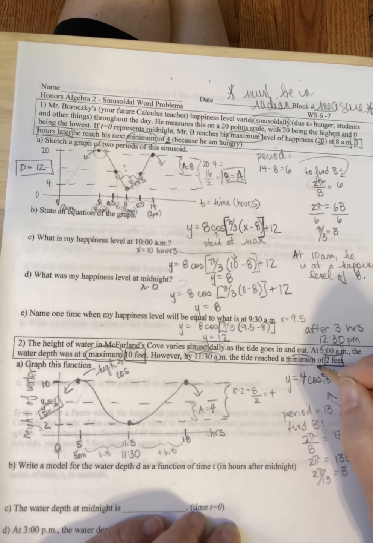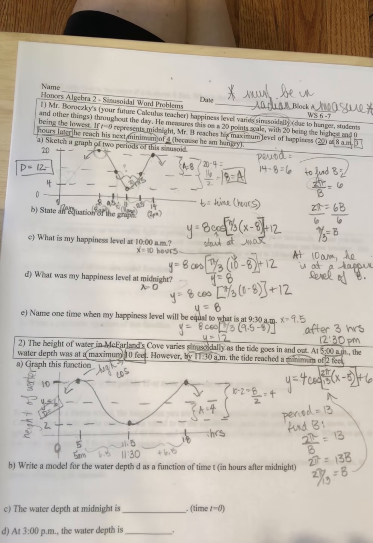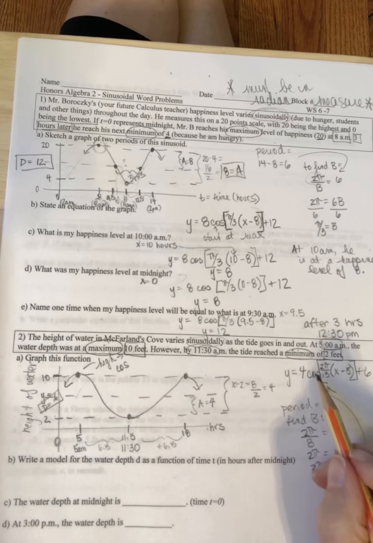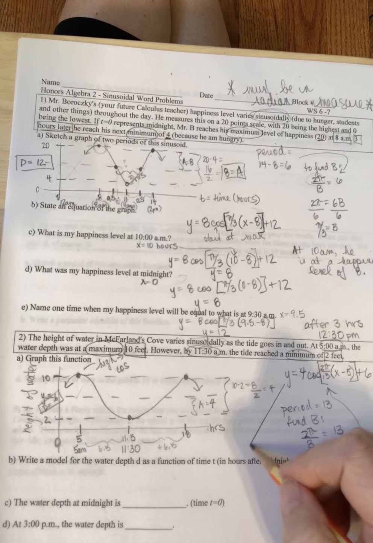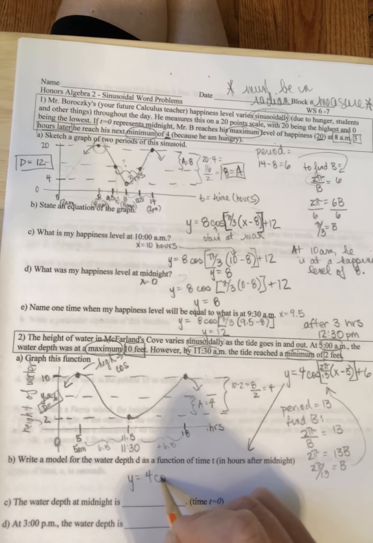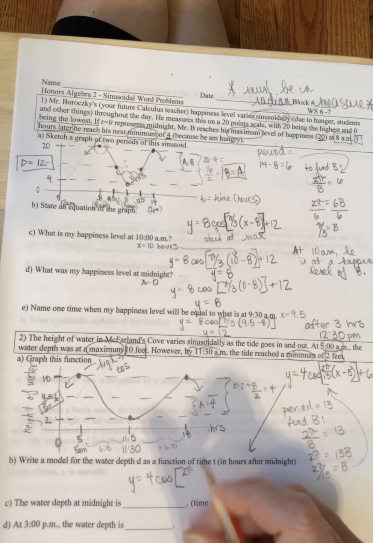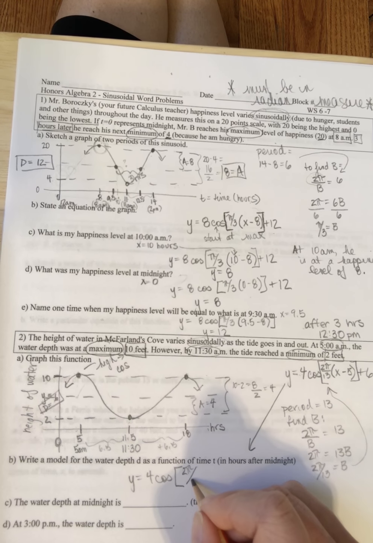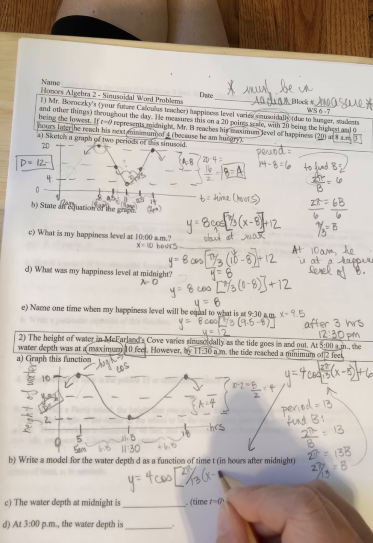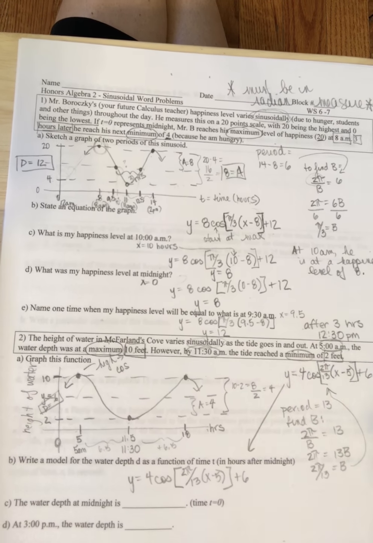And I'm always going to add my brackets here so that I remember to put them in my calculator when I have to do my calculator, okay? So that's my equation, all right? So y equals 4 cosine, big bracket, 2 pi over 13, x minus 5 for my shift, close those brackets, plus 6, okay?